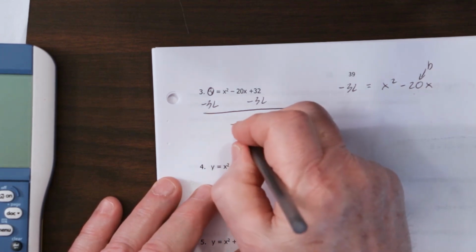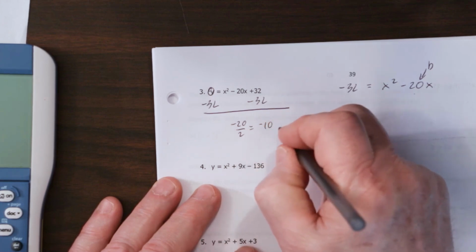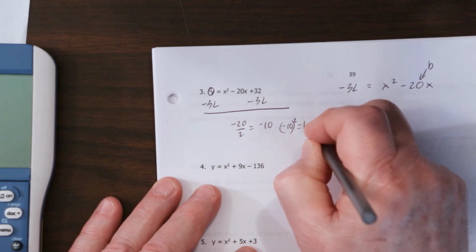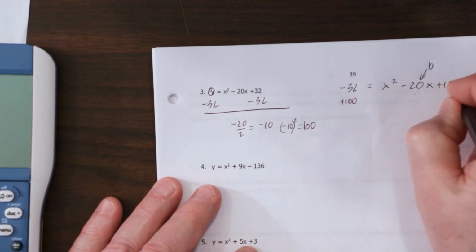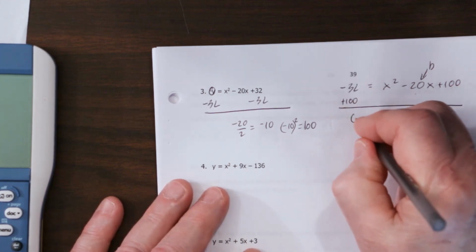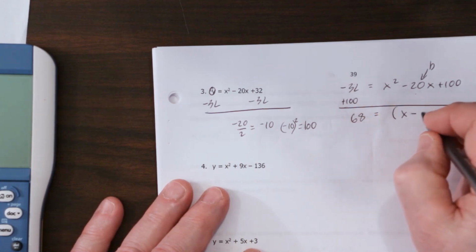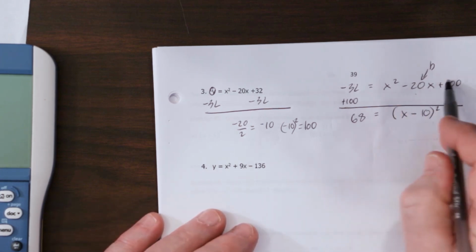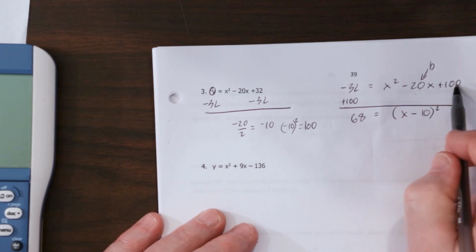So I do negative 20 divided by 2 equals negative 10. And negative 10 squared equals positive 100. So I do it plus 100 plus 100. This gives me 68 equals x minus 10 squared. Once again, we created a perfect square here, where if you do 10 plus 10, it's 20. 10 times 10, it's 100.